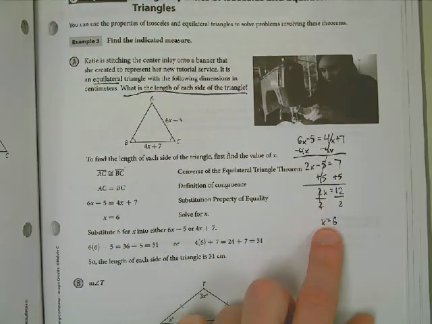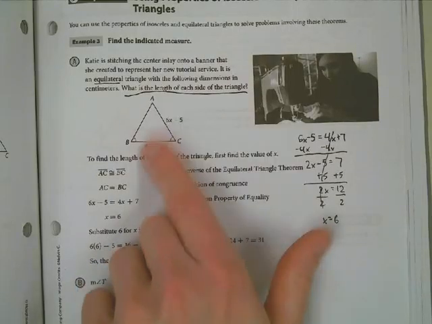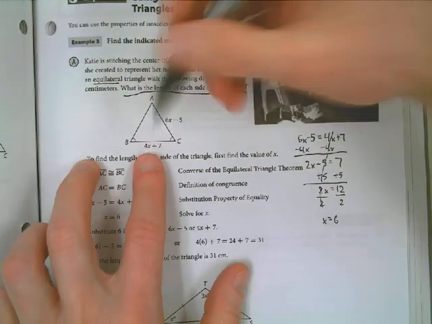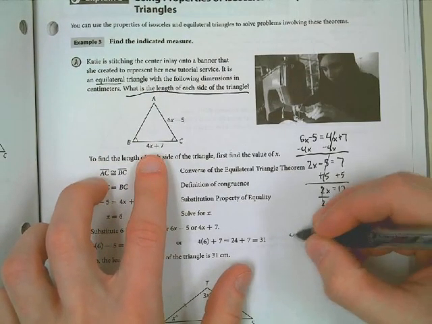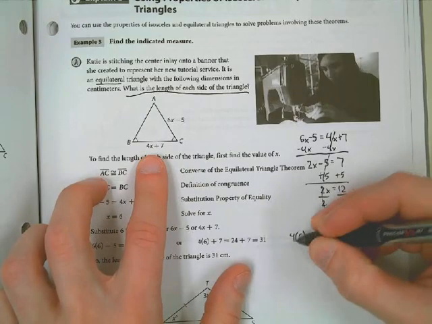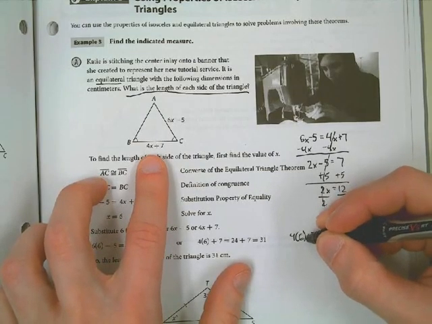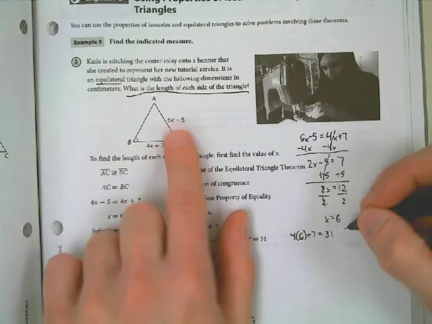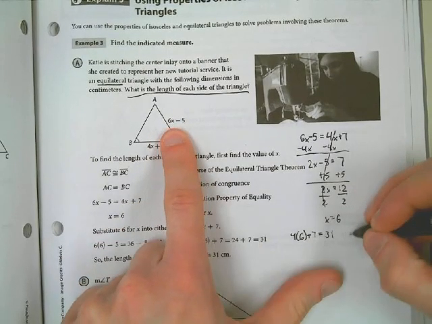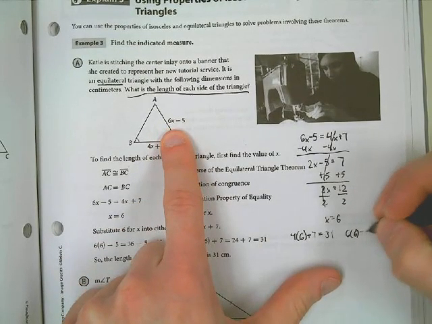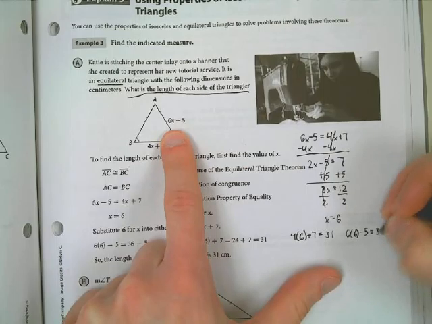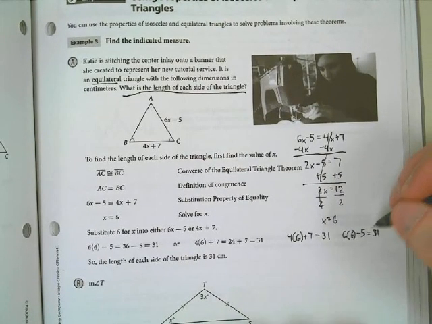Let's do 4 times 6 plus 7. 4 times 6 is 24. Plus 7 is 31. Let's check it in here. 6 times 6 is 36. Minus 5 is also 31. So there, 31 is the answer. 31 centimeters, I guess, because that's what we're told there in the problem, that the lengths are in centimeters. So 31 centimeters is the final answer there. Okay?